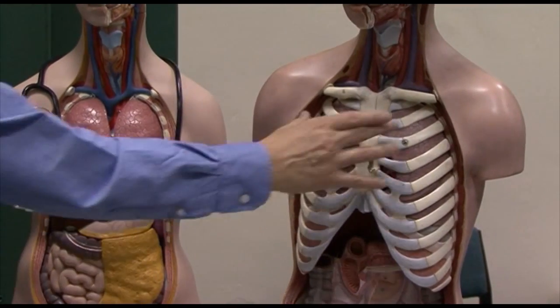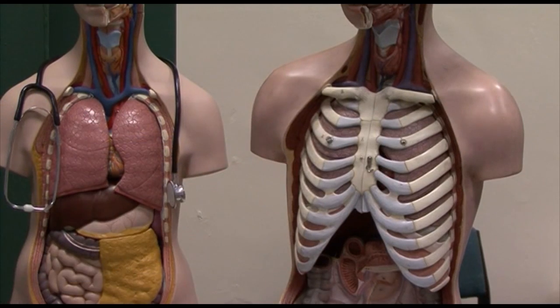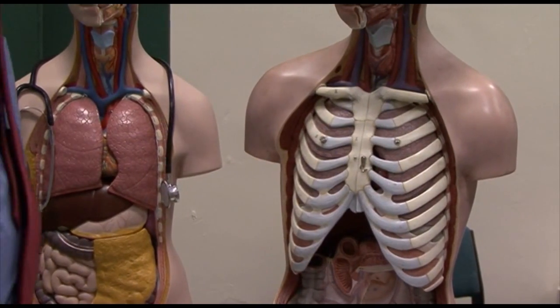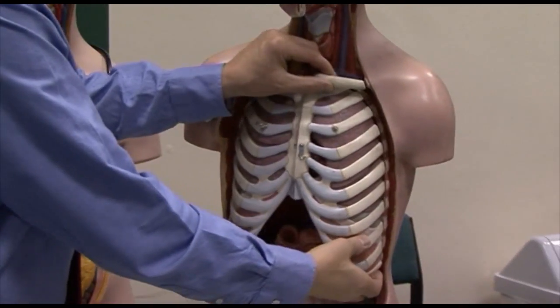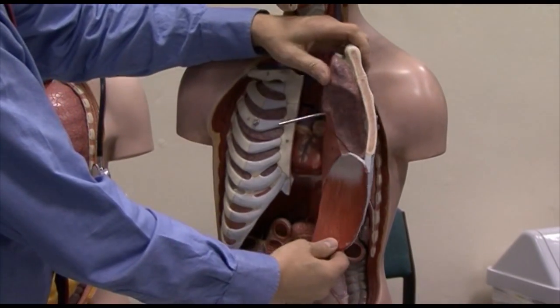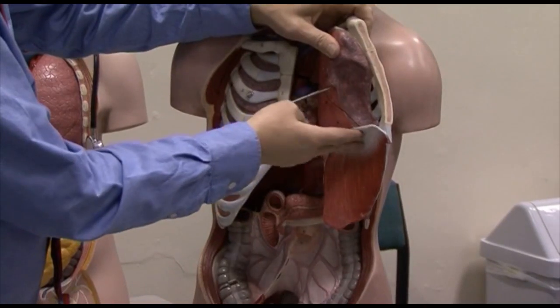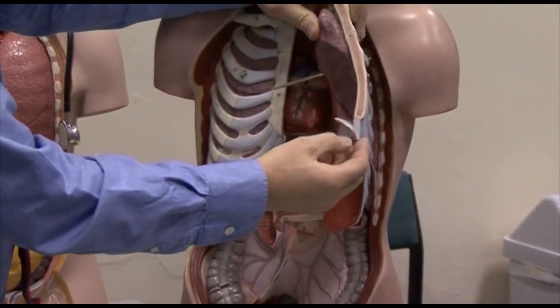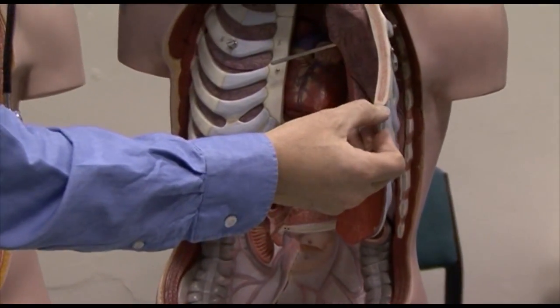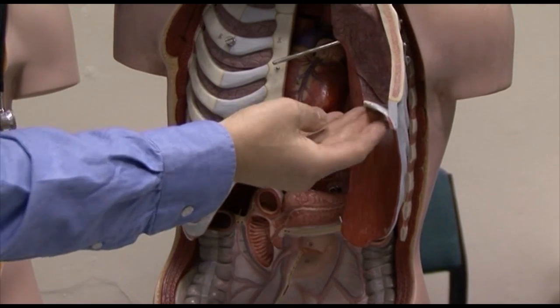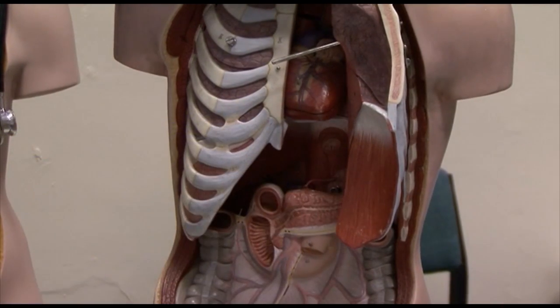Although this model doesn't show intercostal muscles. But if we look at this in more detail, we can notice that the diaphragm domes right up the way like that. In fact, that's the start of the bottom of the sternum there, so you can see how far the diaphragm is going up.